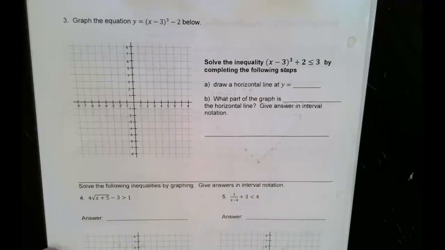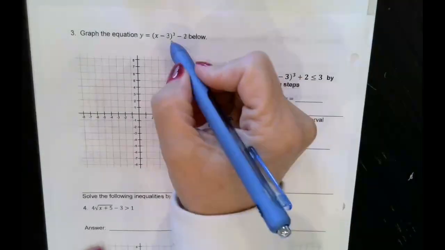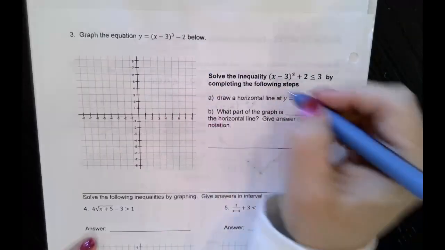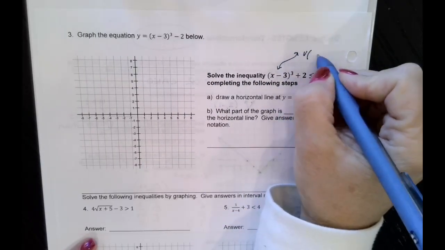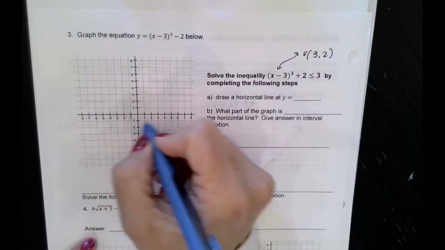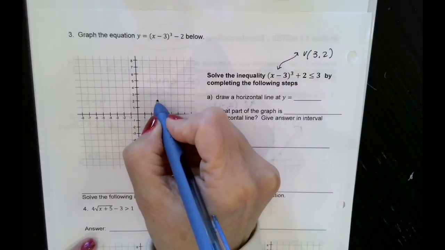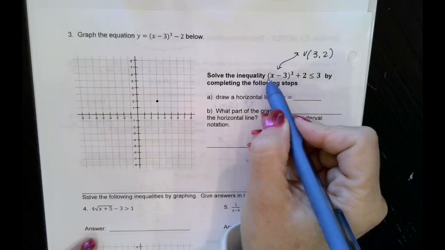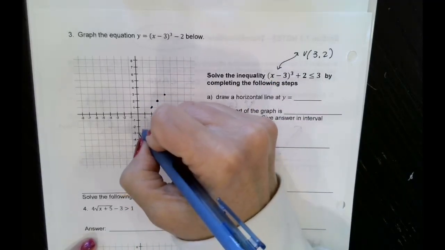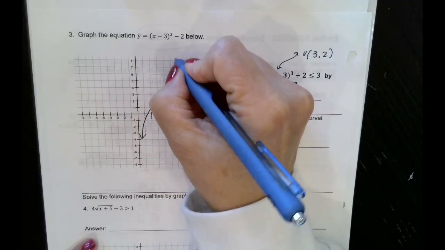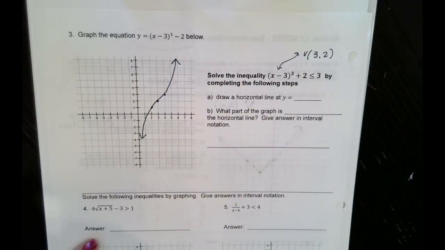Okay, a couple more here. So I have this inequality, and I know this inequality is going to be a cubic. So I'm going to have a cubic, and my vertex for my cubic is going to be 3, 2. So I go over to 3, and I go up 2. All right, my value here is 1, so I know I'm going to have these points here and here. So I'm just going to draw my graph. I'm going to have something that looks like that.